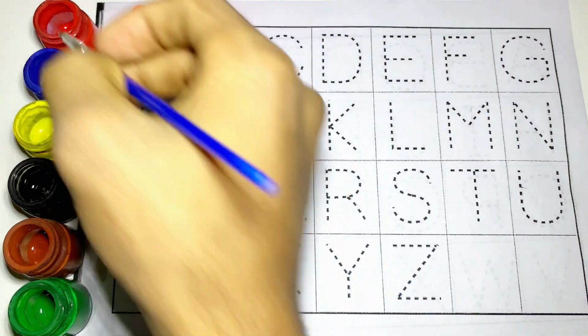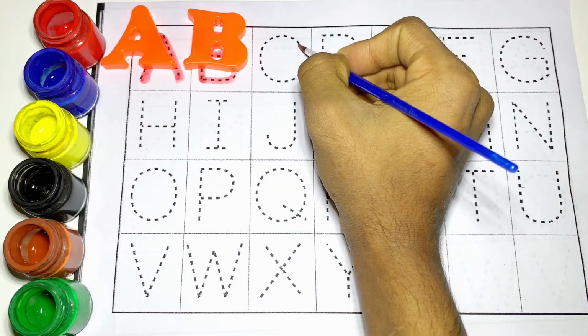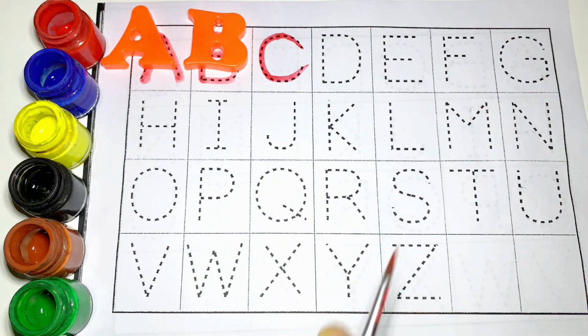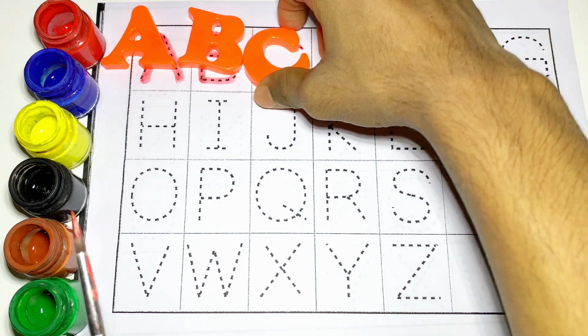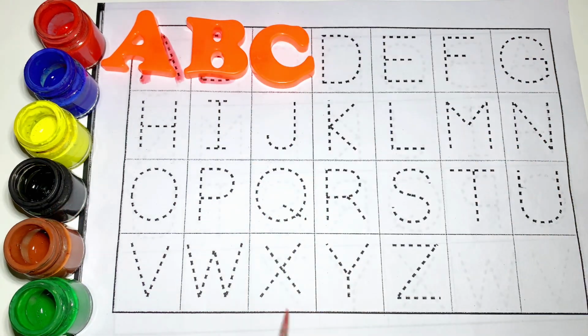Kids, now draw C and again use red color. C for cat, C for car.